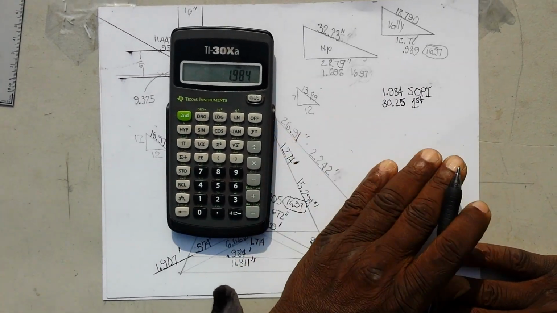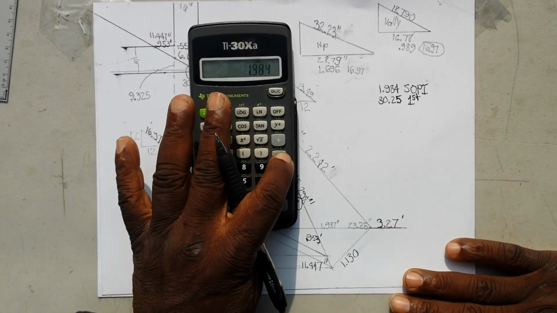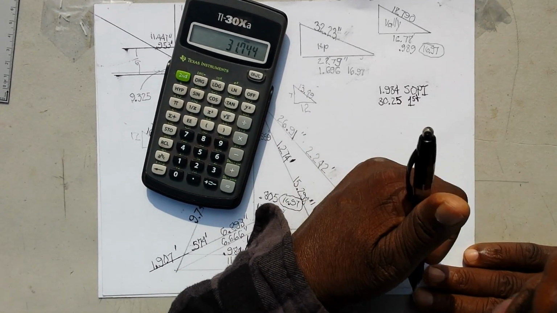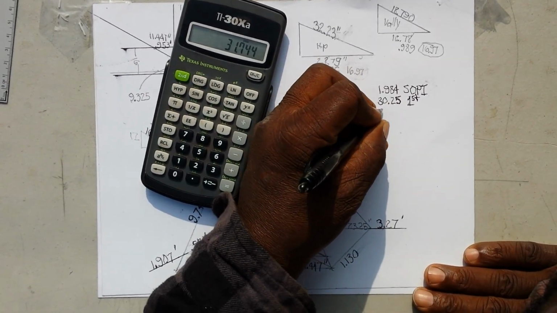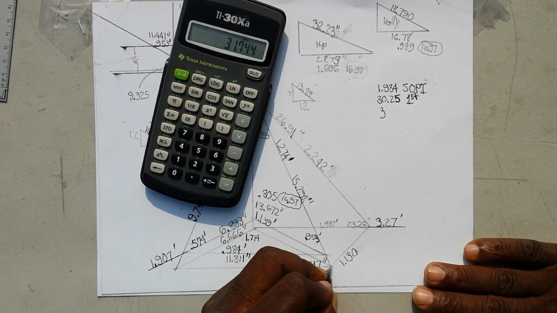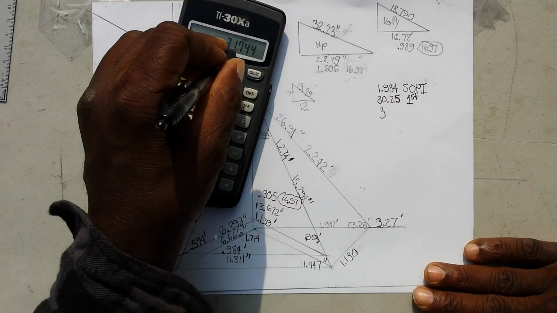So let me get this first. We got 1.984 times 16 equals. So for every 16 on center, the deduction or addition, depending on where you're measuring from, if you're measuring from the hip back towards the king common, you're going to be adding 31.74.